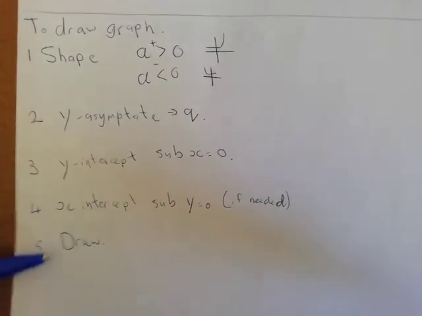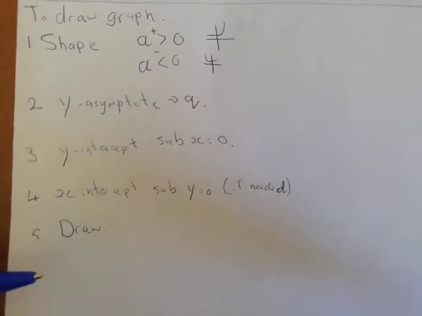Lastly, you draw the graph from the information that you plotted.